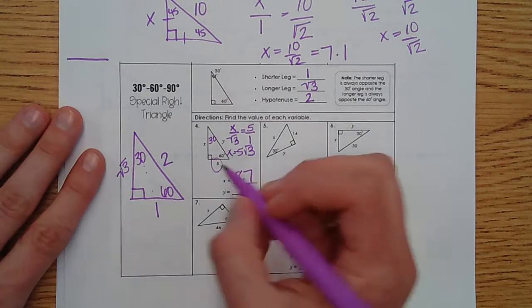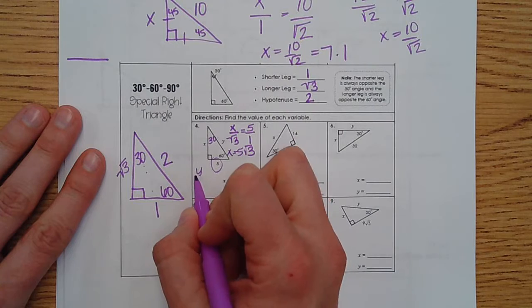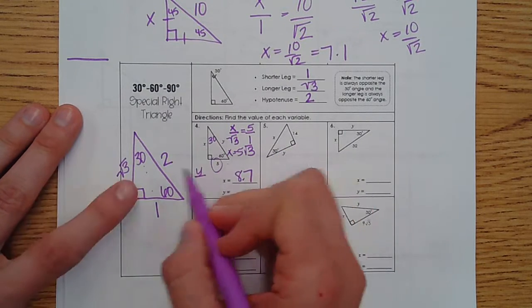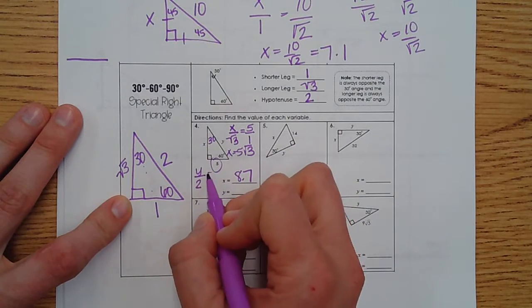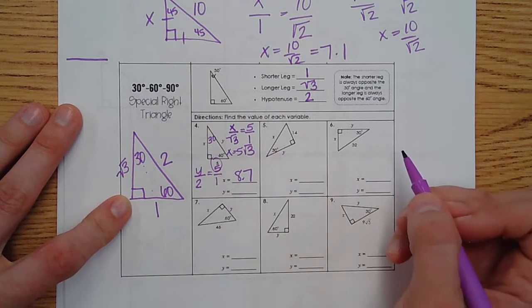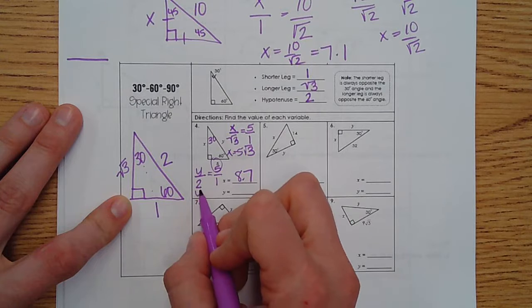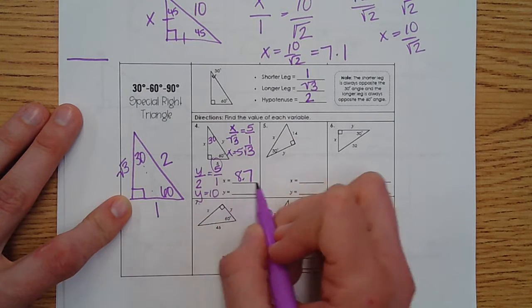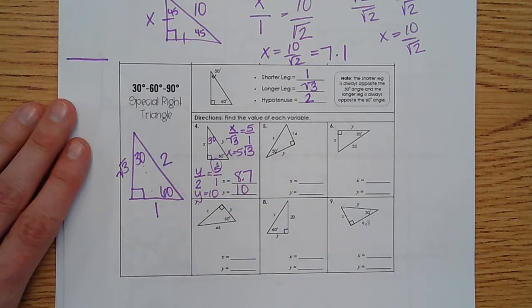Now I have to do the same with y, except y is the hypotenuse, so it goes with 2. That is equal to 5 over 1. When we cross multiply this time, we get y equals 5 times 2, which is 10.